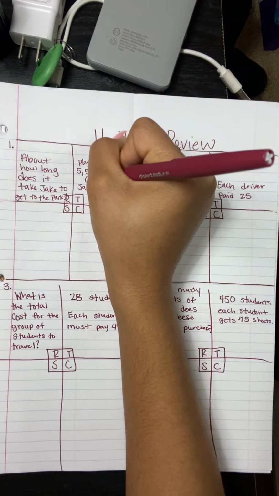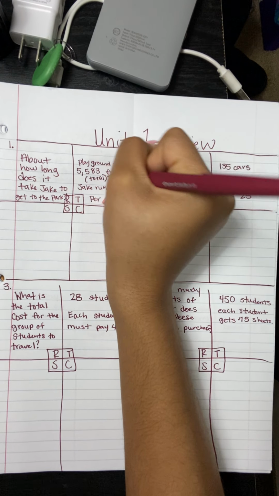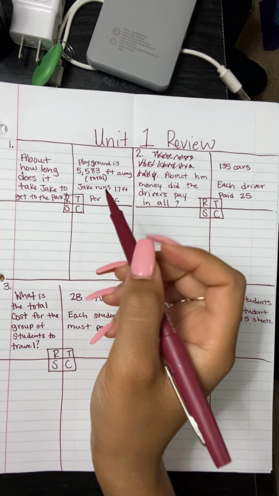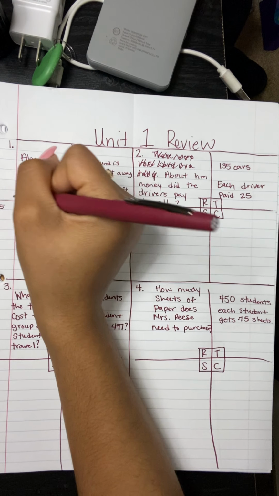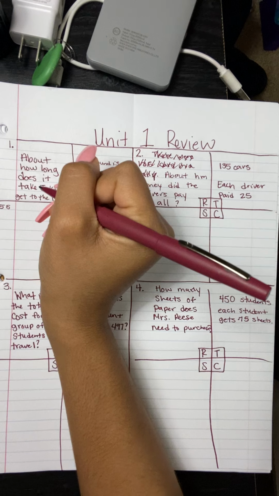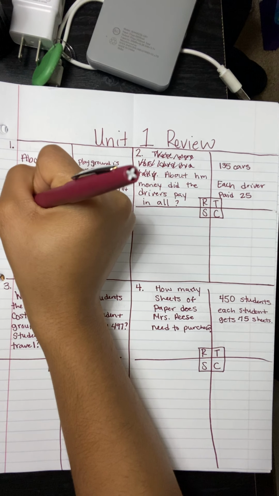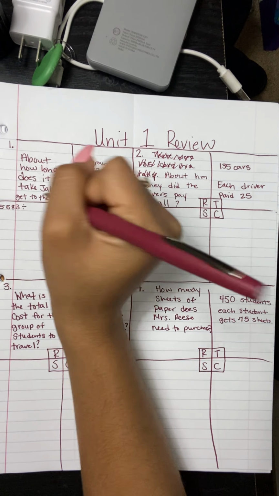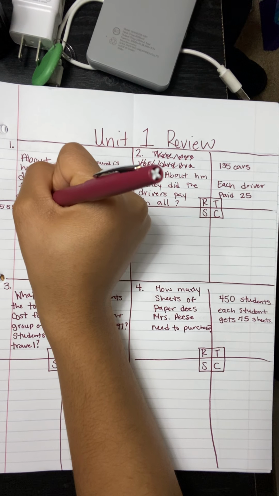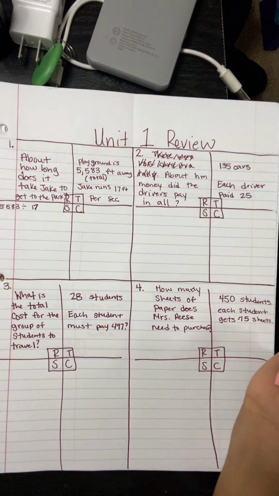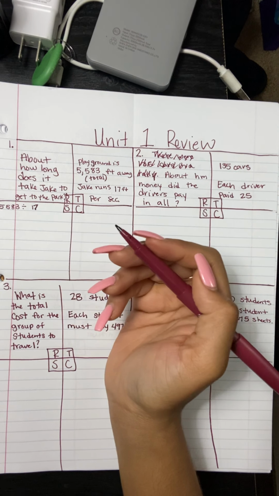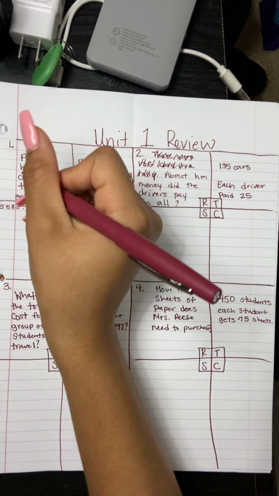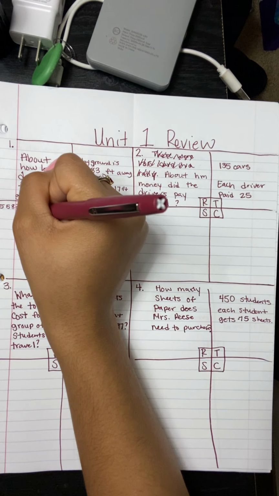This right here is my total. So I have 5,583 divided by 17. Okay, our first step is going to be to round our divisor. 17 is going to round to 20.